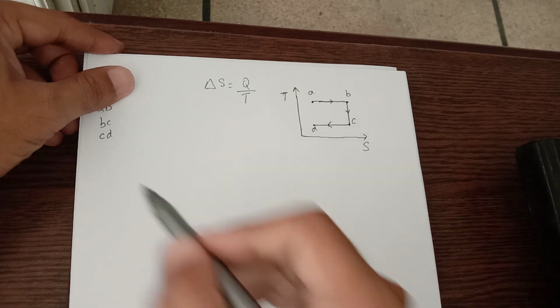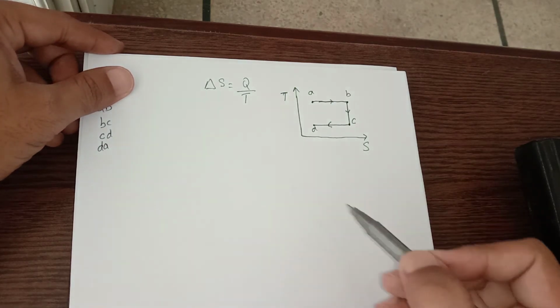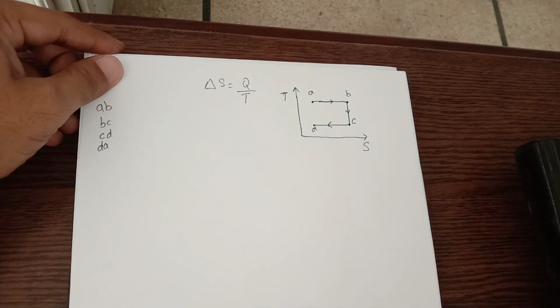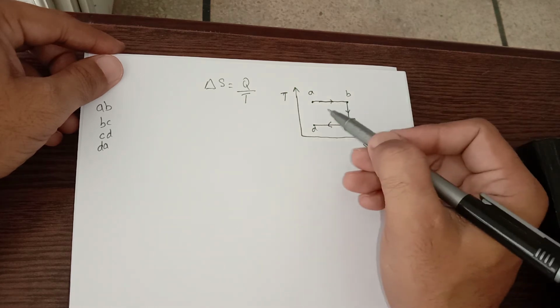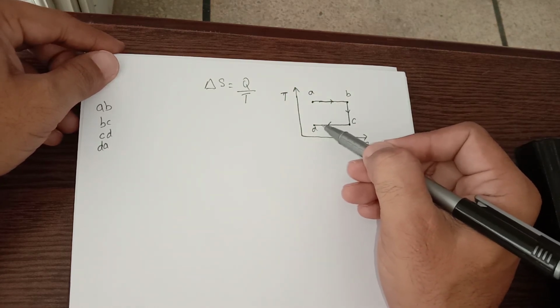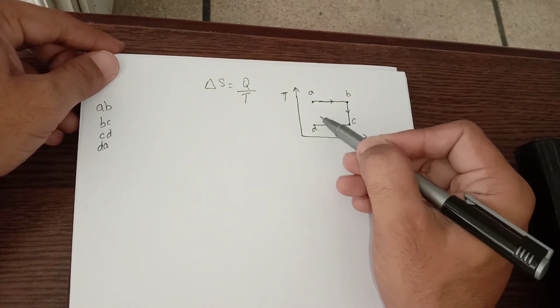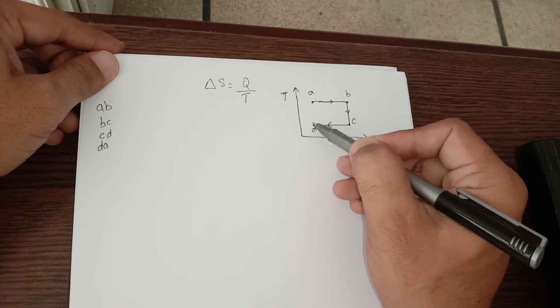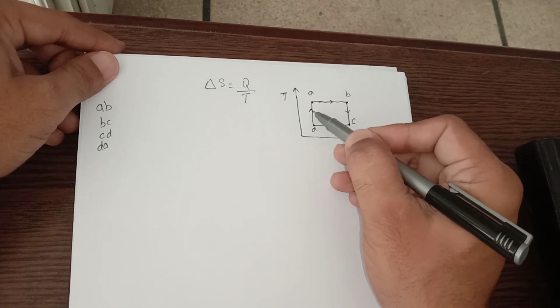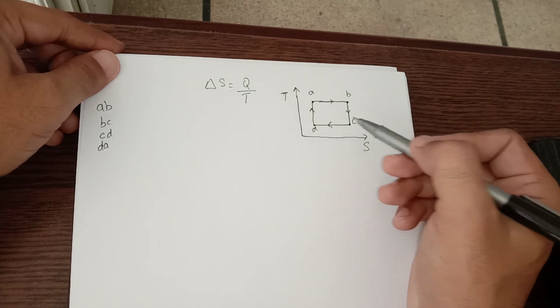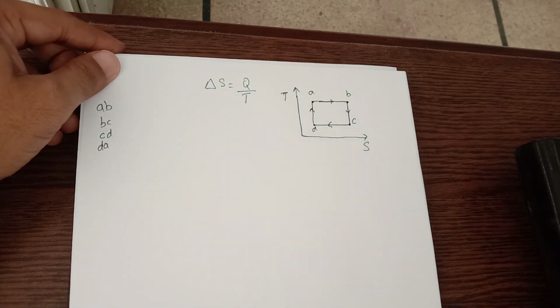And the last case, DA, was an adiabatic compression. Once again, the change in entropy should be 0, as it represents an adiabatic process. So I would go like this. This is my whole Carnot cycle in terms of the temperature entropy curve.